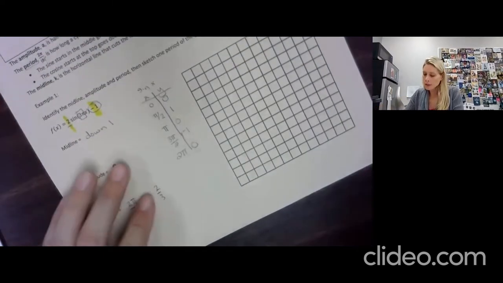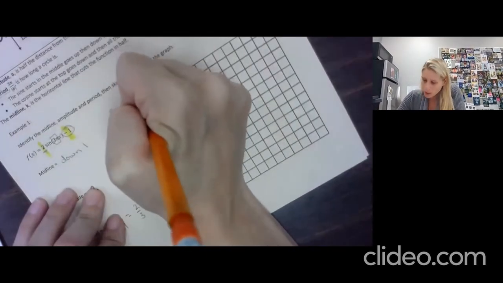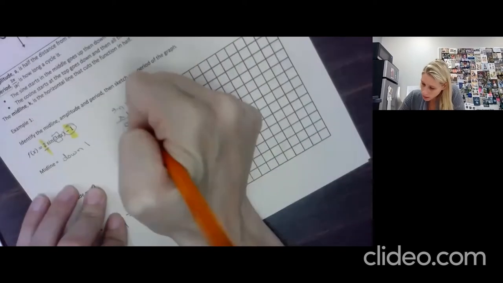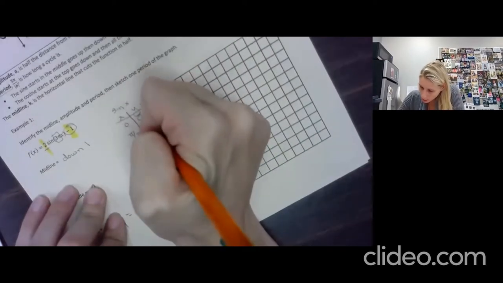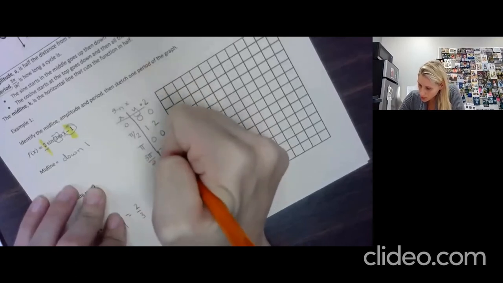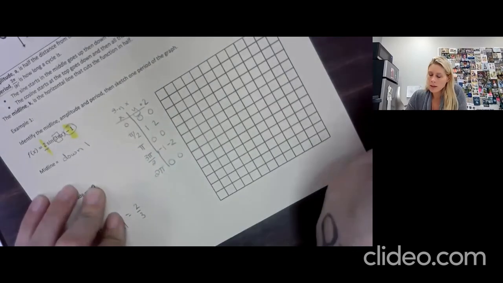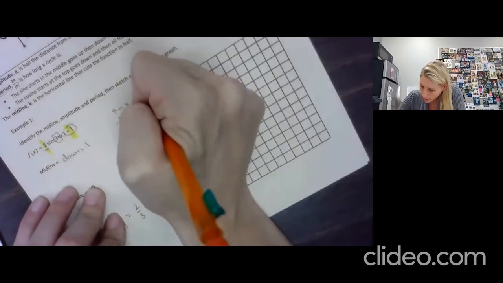I'm going to go left to right. So the first thing I'm going to do is multiply the Y value by 2. So we get 0, 2, 0, -2, and 0.